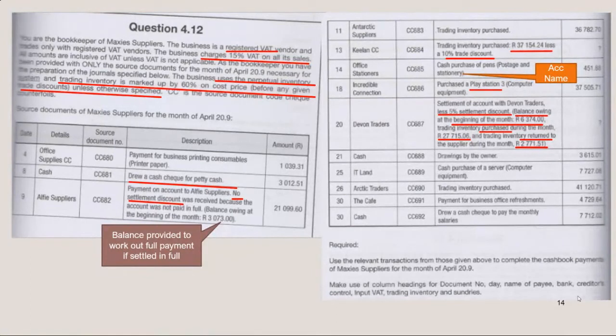Then in the columns, I've only highlighted for today's class just the main things where students go wrong. So I haven't done each and every transaction. It's just specific things which students struggle with. So for example, the second one where we say we drew a cash check from petty cash. When we drew a cash check from petty cash, that means I am actually depositing a check at the bank.